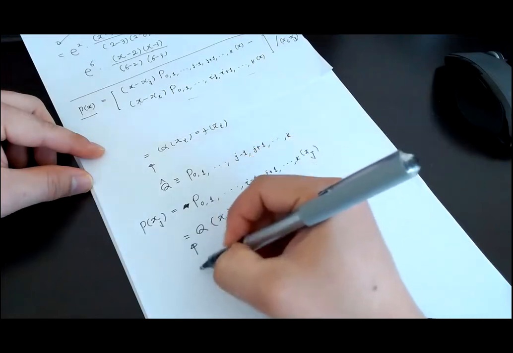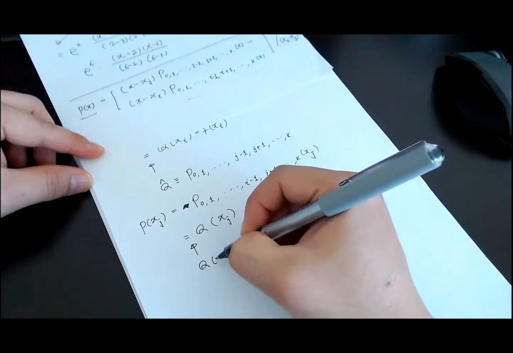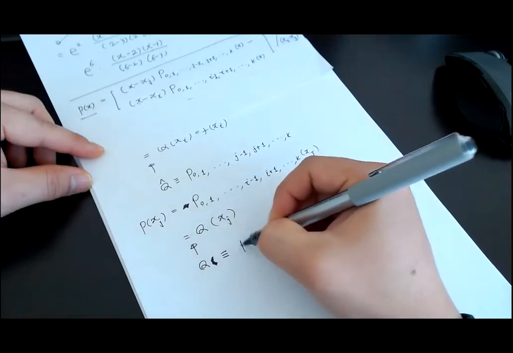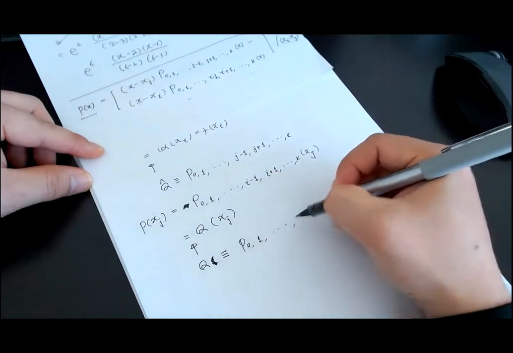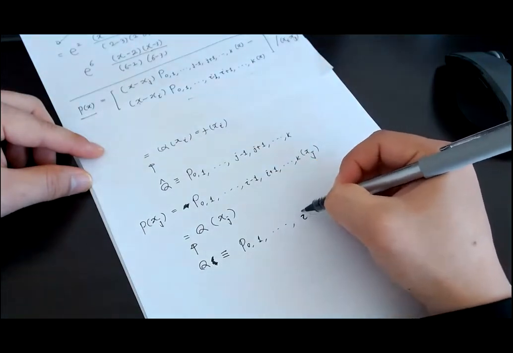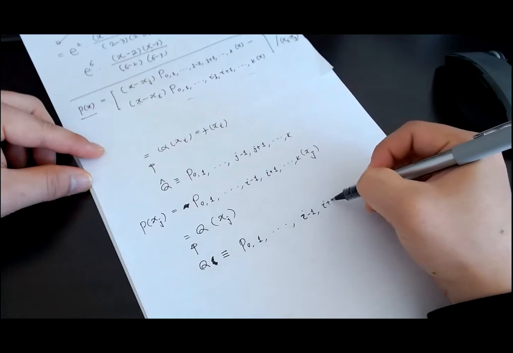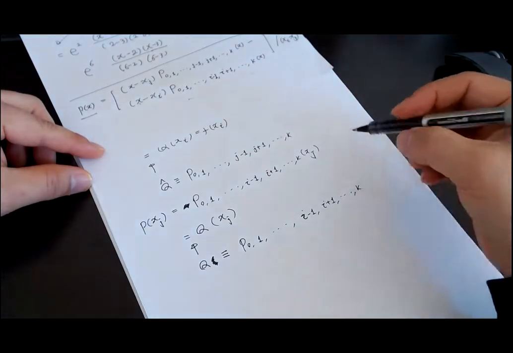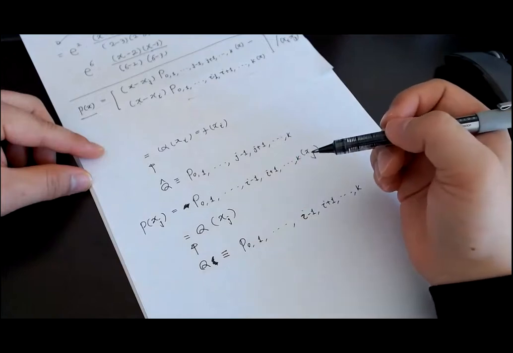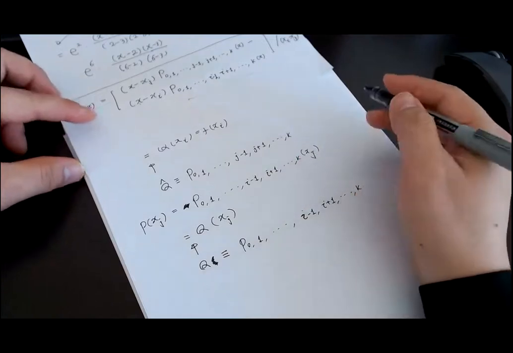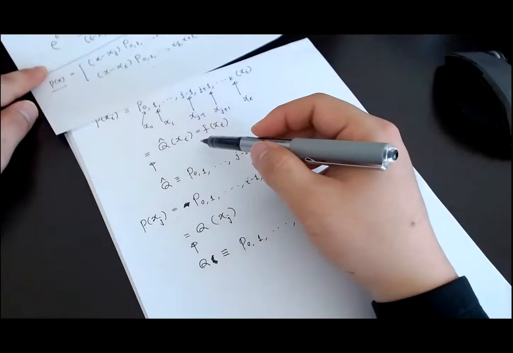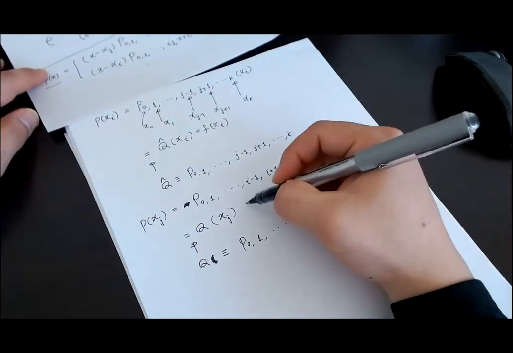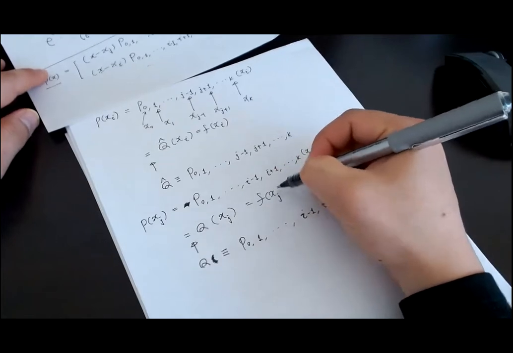So what is q? Q is defined by p0, 1 through i minus 1, i plus 1 to the k. Since the same reason as here, i and j are distinct, so q of xj must be equal to f of xj.